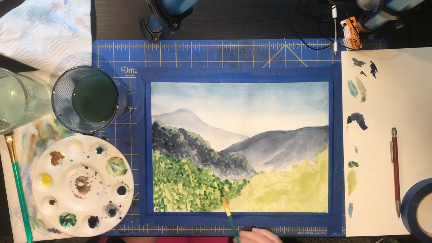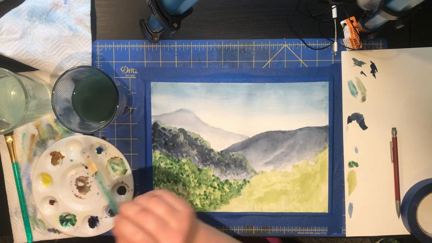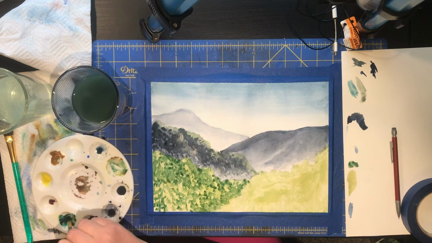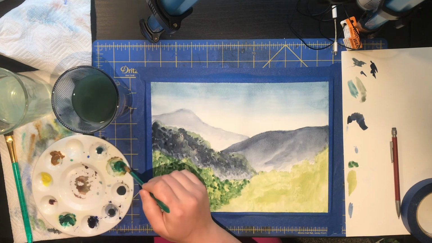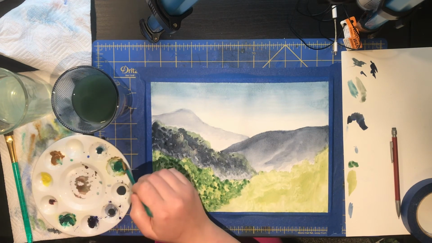So you don't want to cover everything, and you don't want to leave everything, and you want it to sort of be everywhere but have darker and lighter areas. And that's the discretion of the artist.